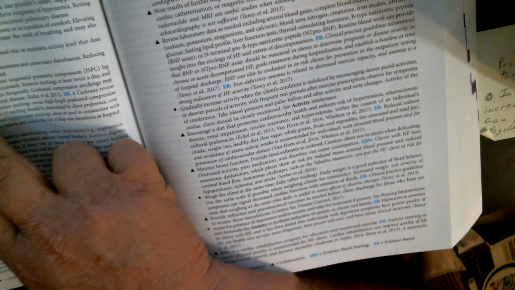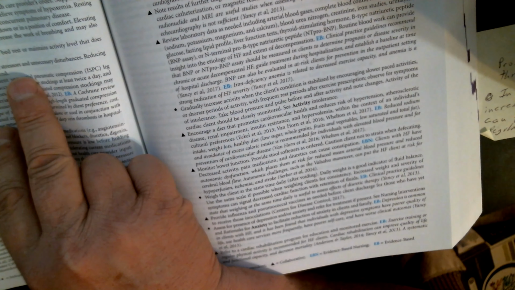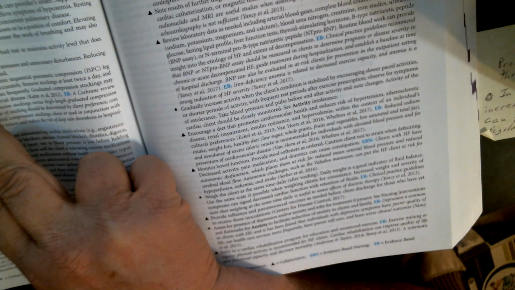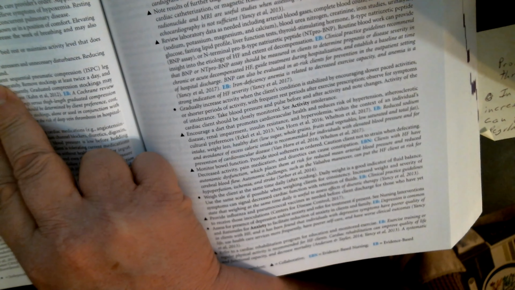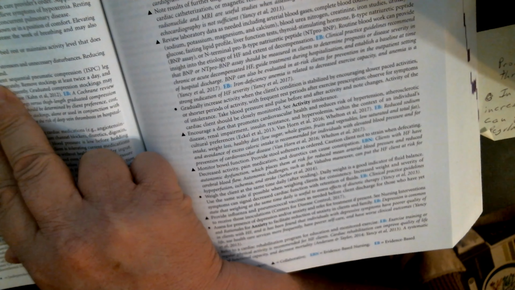Provide a restful environment by minimizing controllable stressors and unnecessary disturbances. Reducing stressors decreases cardiac workload and oxygen demand, right? You're decreasing the sympathetic response, giving the rest and digest response a chance to take over. So that's what you're doing here. Provide a restful environment. That's a pretty easy thing, and you can do that with a heart patient. It's a great nursing intervention.